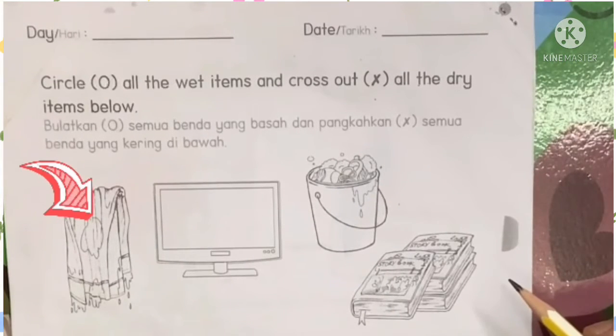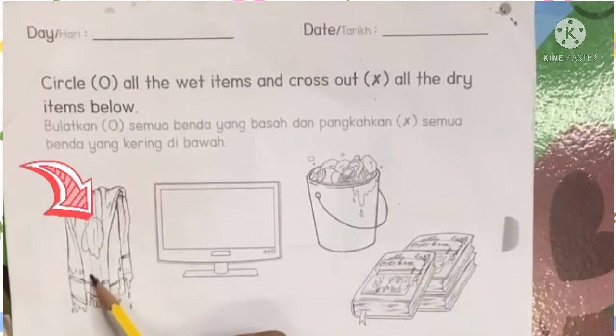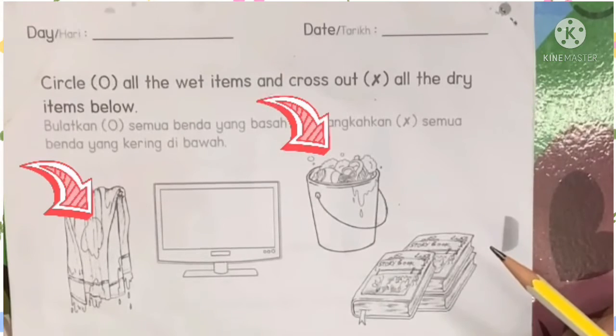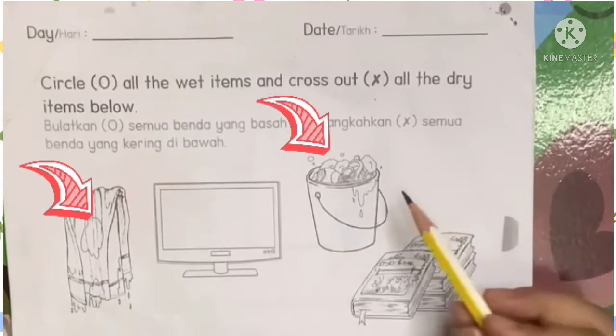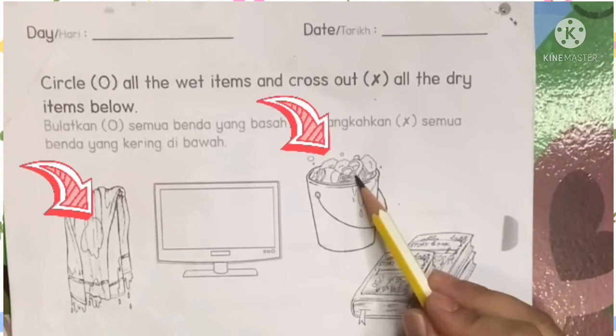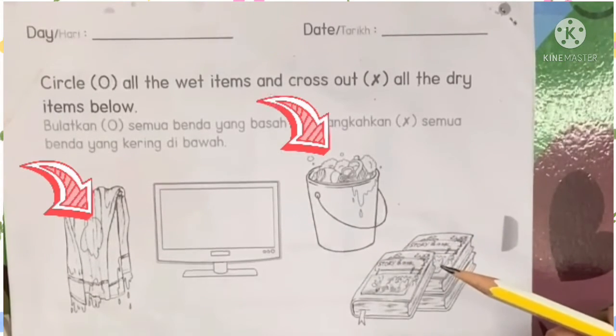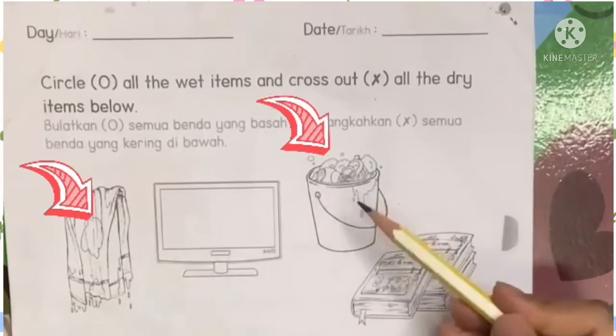The towel, teacher. The towel is wet. Yes, the towel is wet. Anything else that is wet? The shoes, teacher. The shoes are wet. Yes, the shoes are wet. Now, let's circle the towel and the shoes.